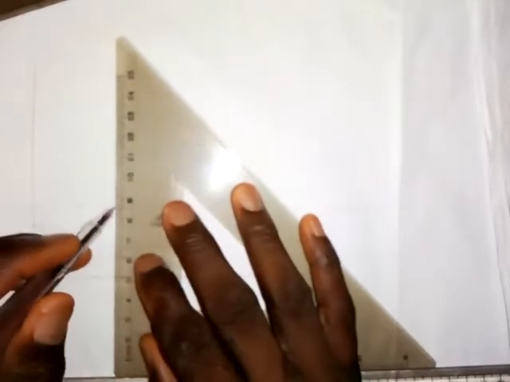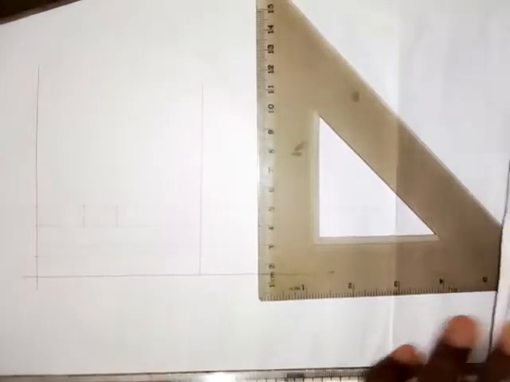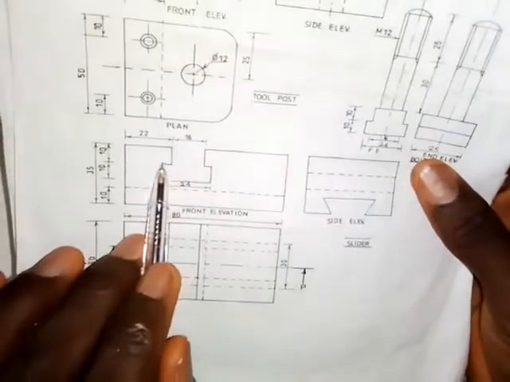So I'm going to draw a vertical line down to this point. Then I will draw a vertical line down to this point. This is it. Okay, so I will leave that. So the next is I want to get this shape here.